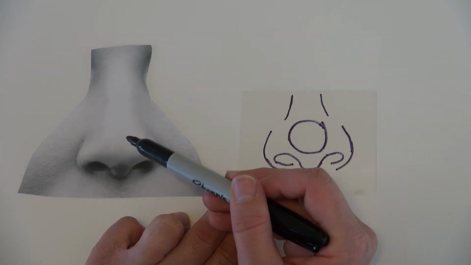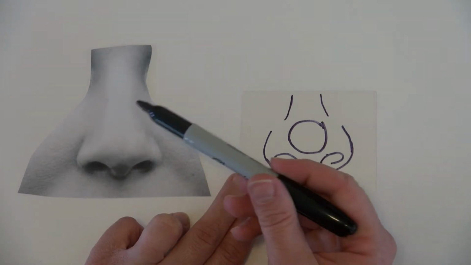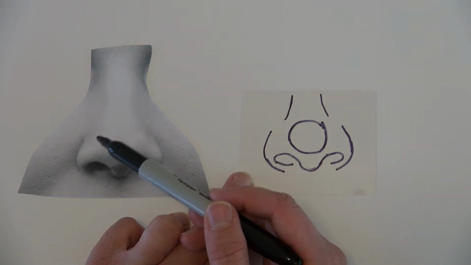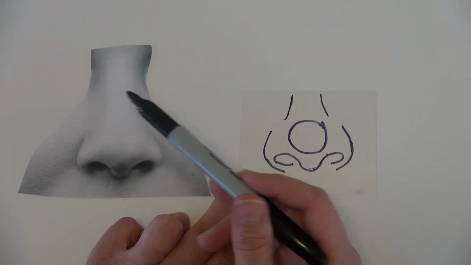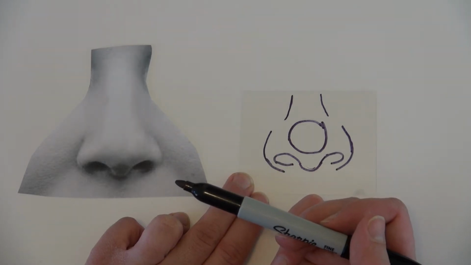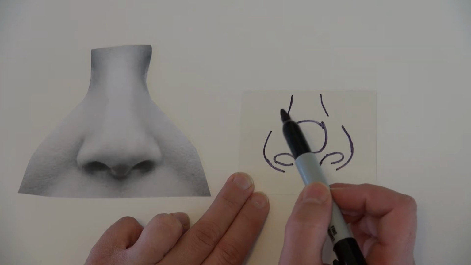Again, this is the tip of the nose, and that is the lightest part. There's not a lot of contrast to this nose in the photo, but if there was more contrast, which would be nice, this would be a little darker on this side of the bridge, and that would be a little darker on that side of the bridge. Here's the bridge lines right there.